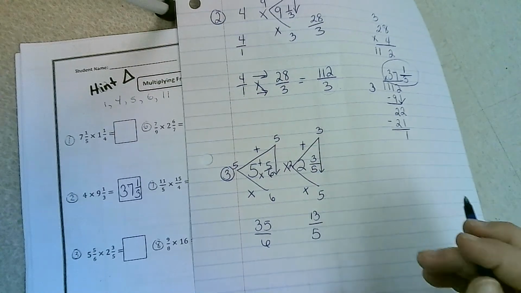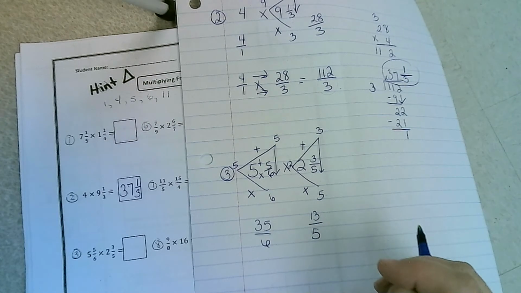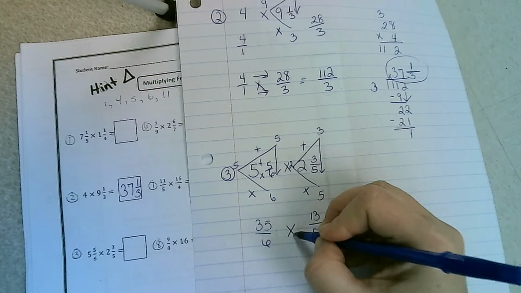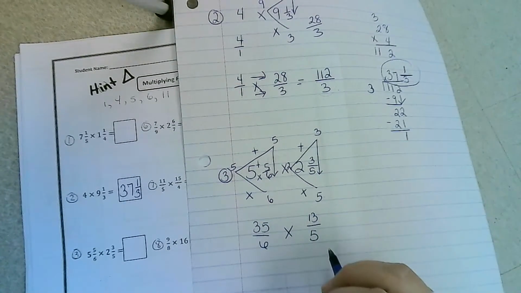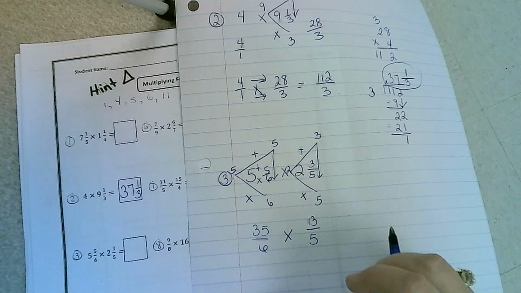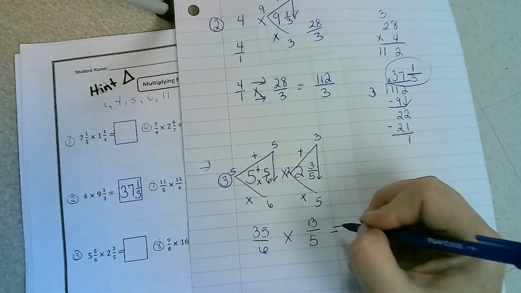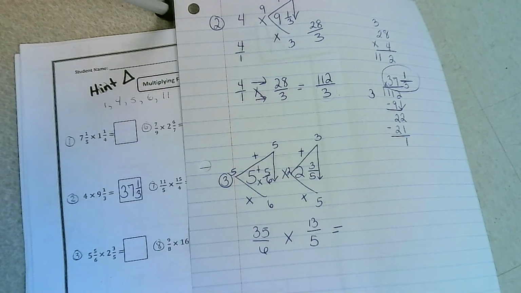Now, I'm going to show you a trick. You do not have to use this trick. If it confuses you, ignore it. But I can already tell, because I've been doing math for so long, that I will need to reduce this problem when I am done.